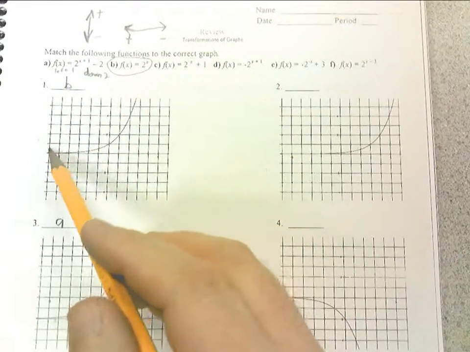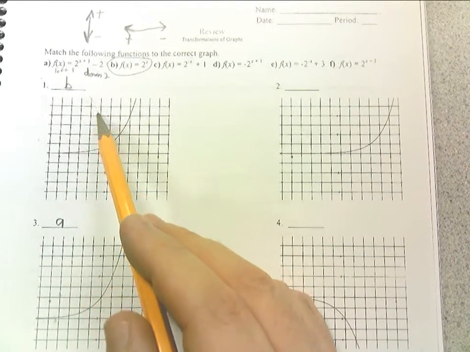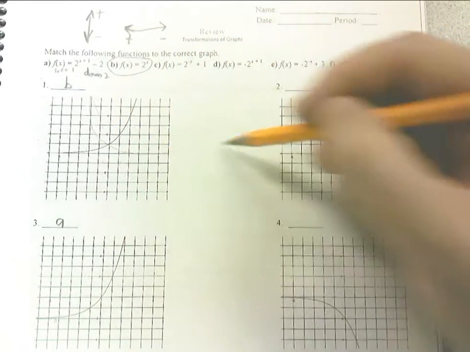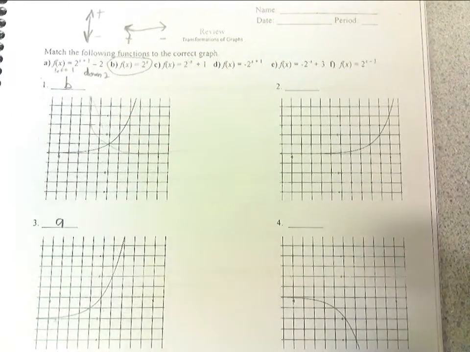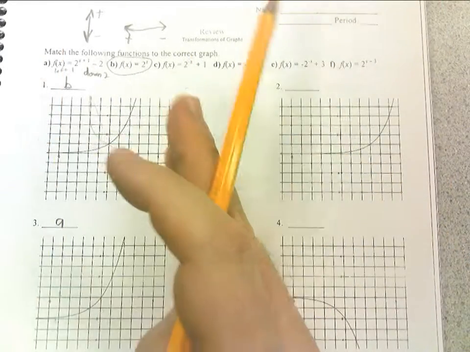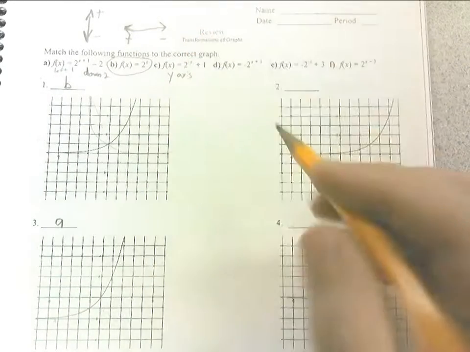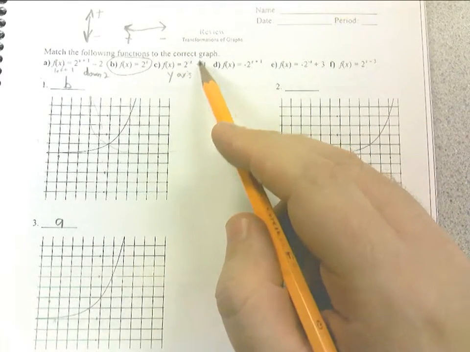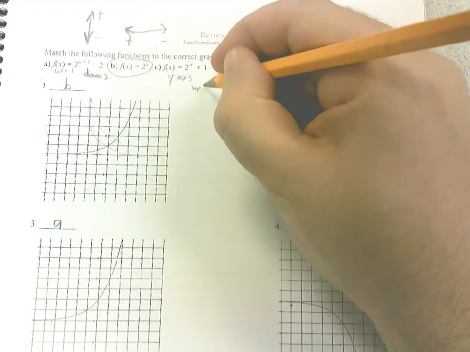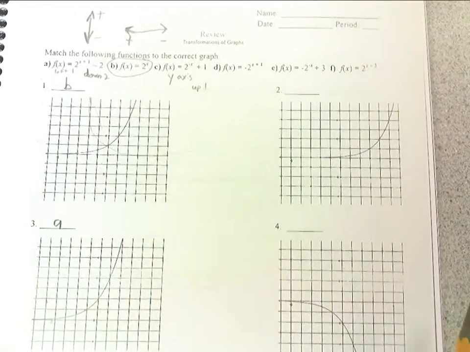Instead of going like this, my line would do something like this, where the curve is coming down and the asymptote is going off to the right. So I'm looking for something that flips across the y-axis, a y-axis reflection, and I'm adding 1 at the end of my equation, which is going to move it up 1.